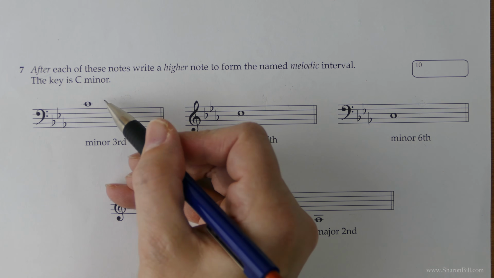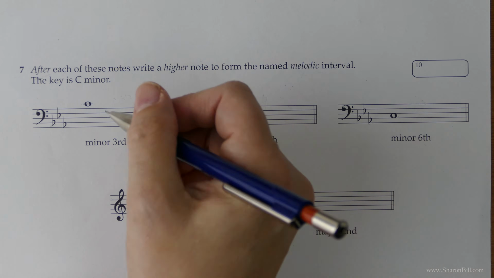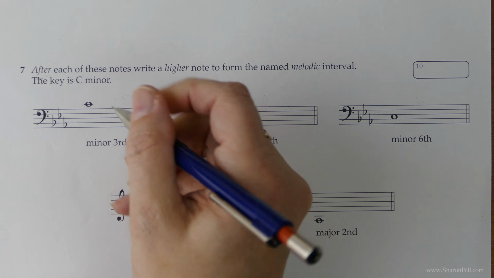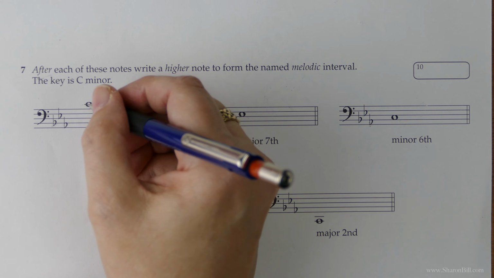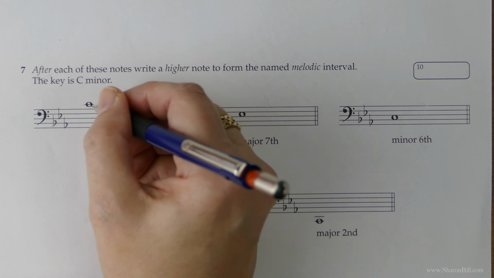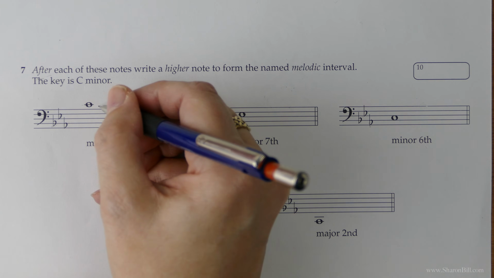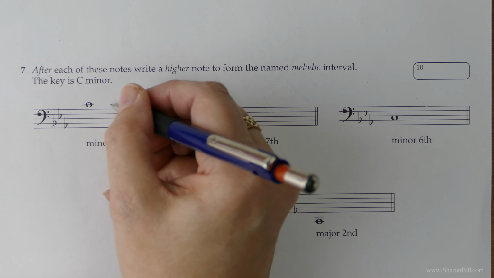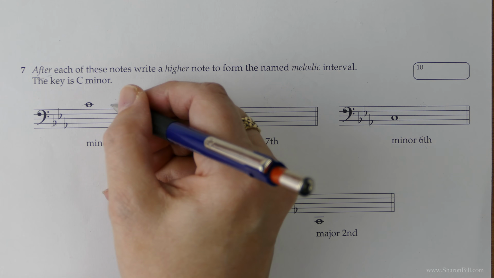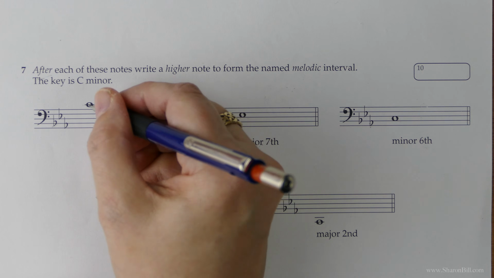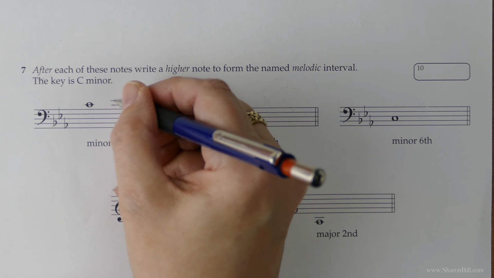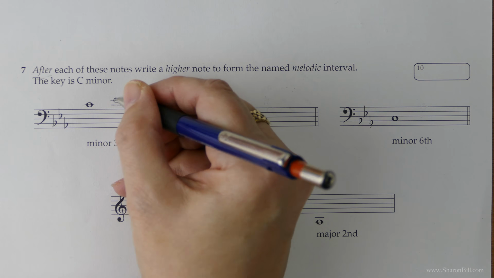And we're always counting upwards, so we're writing higher. So we need to write a minor third here. Now then, first of all, we'll just get the interval of a third, and then we'll worry about the minor issue afterwards. So C is 1, then D, then the E is the third.